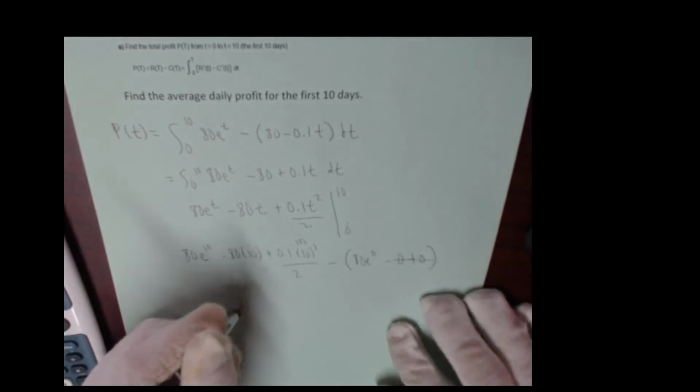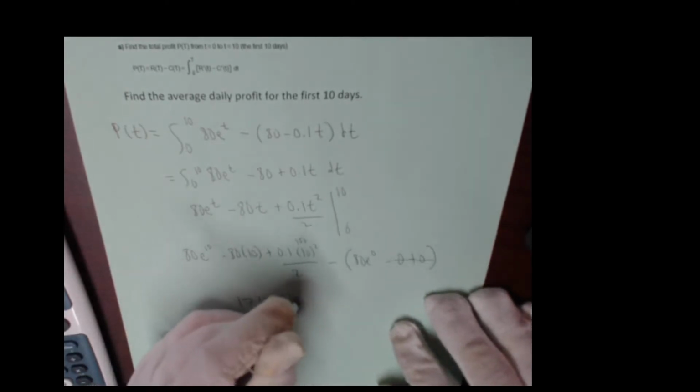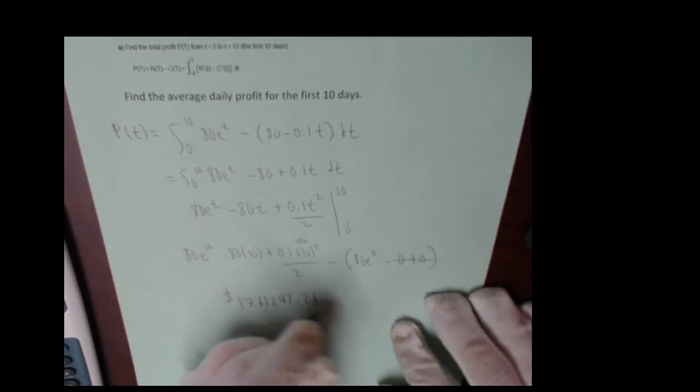And we get the correct answer, which is 1761242.26. So there is your total profit.